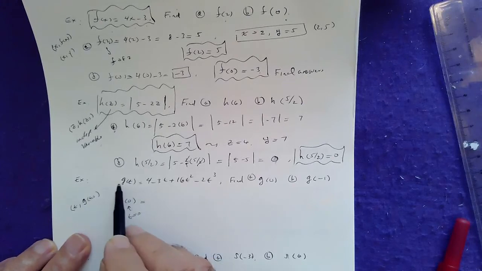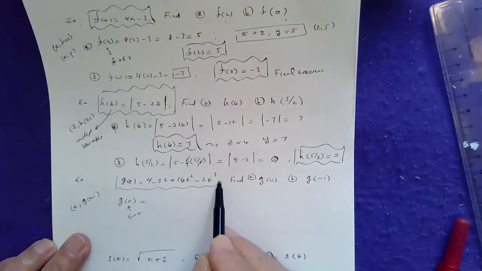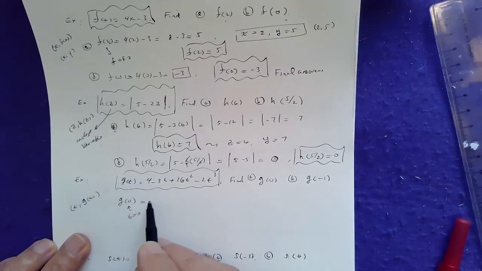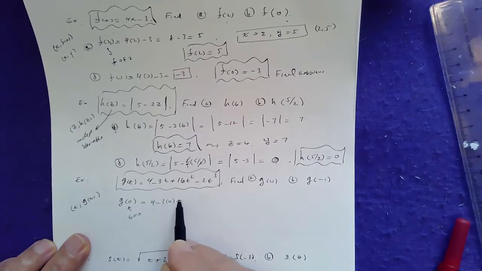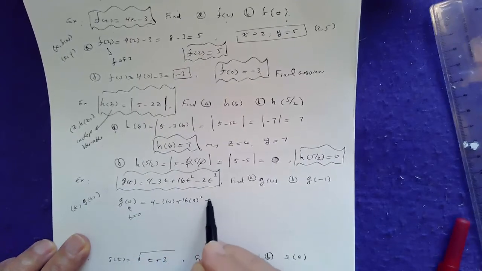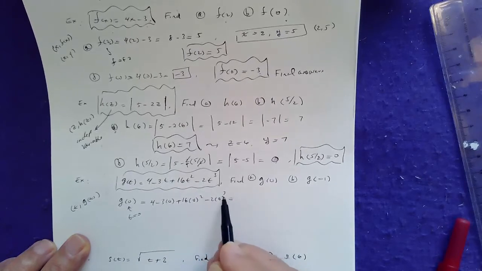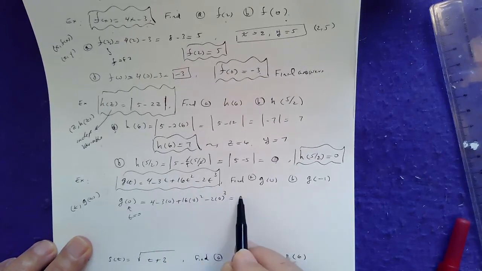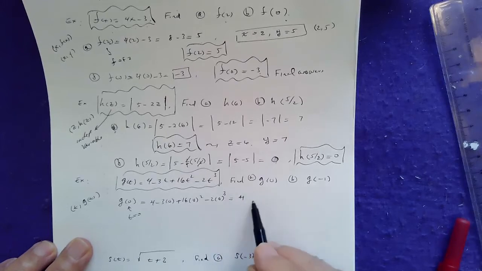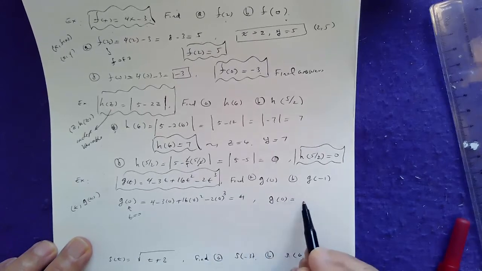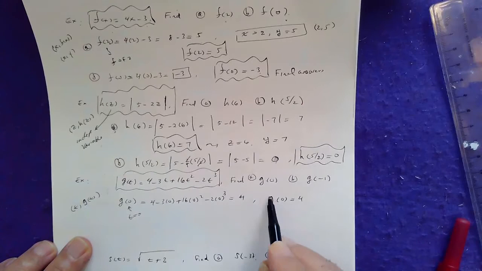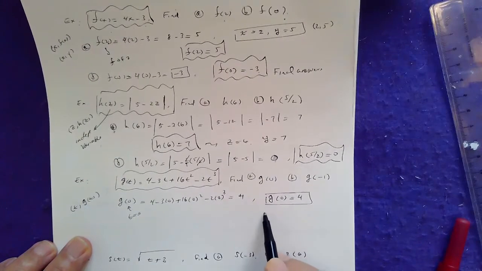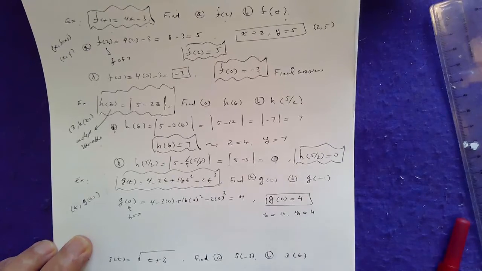So what you do, you go inside this equation right here and replace all the t's with 0. Okay, and these terms happen to be equal to 0, so the answer is just 4. So you would write the answer as g of 0 is equal to 4. So what does this mean? This means when t is 0, y is 4.